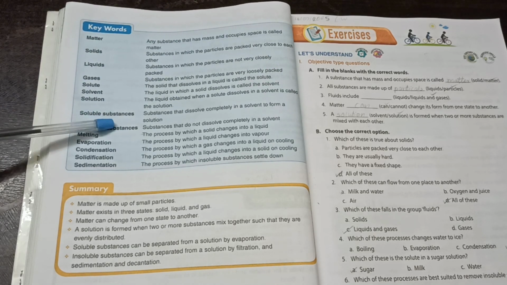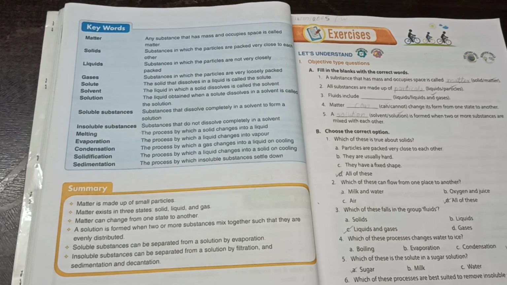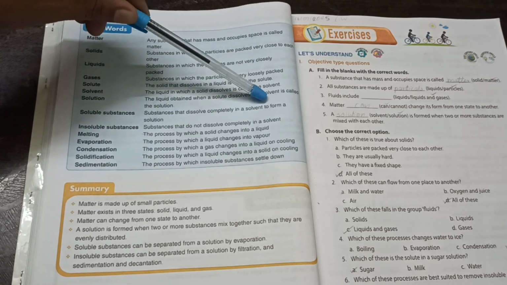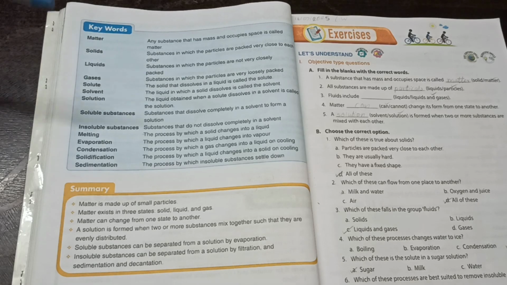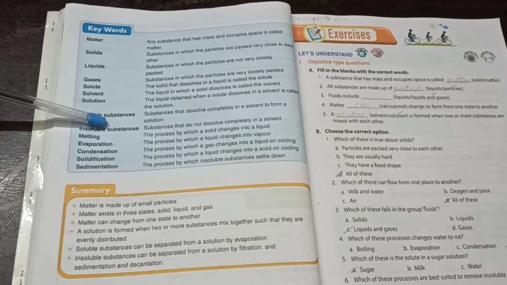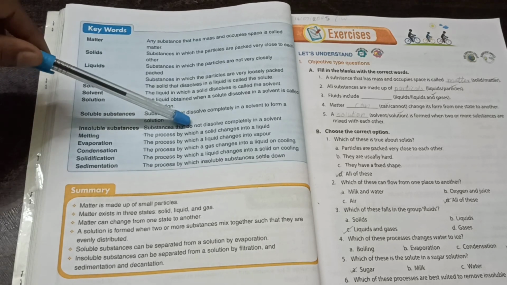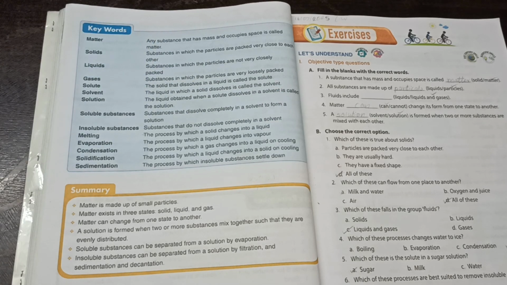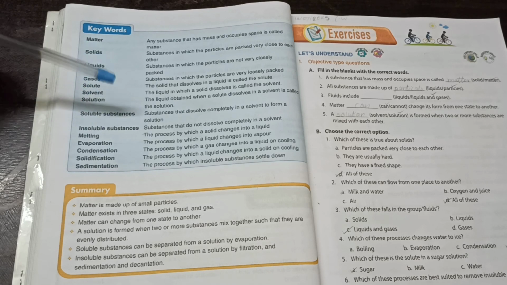Then soluble substances. What are soluble substances? Substances that dissolve completely in a solvent to form a solution. Then the opposite, insoluble substances: substances that do not dissolve completely in a solvent. For example, stone, chalk, etc. And soluble substances means salt, sugar, like this.